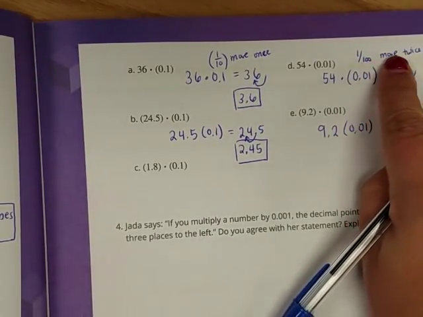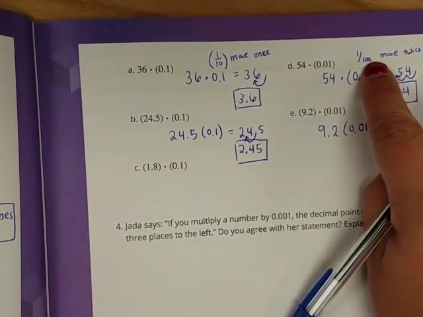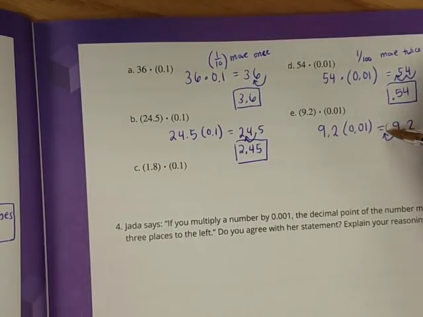All right, 9.2 times 1/100th. So we know 1/100th is moving it twice because 100 is 10 times 10. So then we have 9.2. We're going to move it once, twice. And this is different because there's no number here. So what number do you put here? You put a 0. So our answer is 0.92. So 92 hundredths.